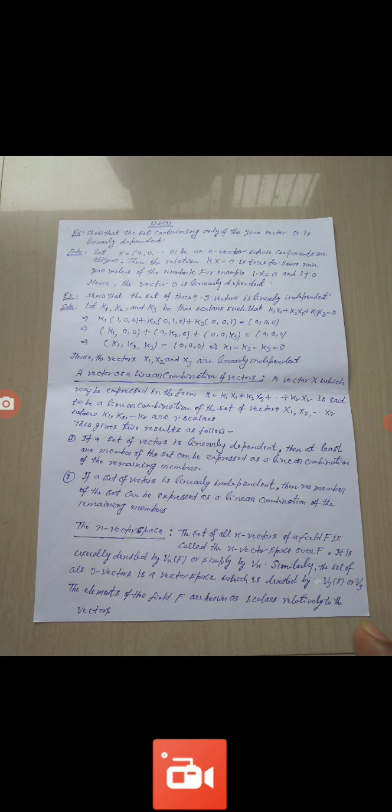A vector as a linear combination of vectors. Suppose there is a vector x and other vectors x1, x2, x3 up to xr.